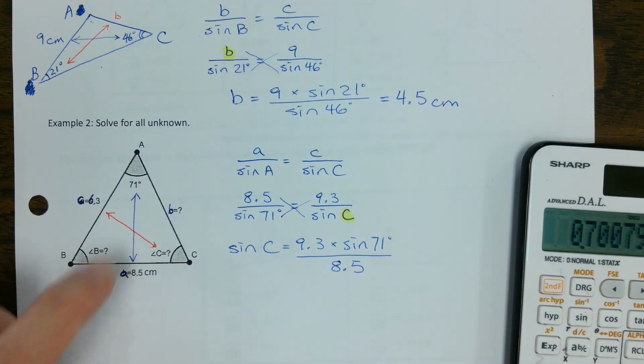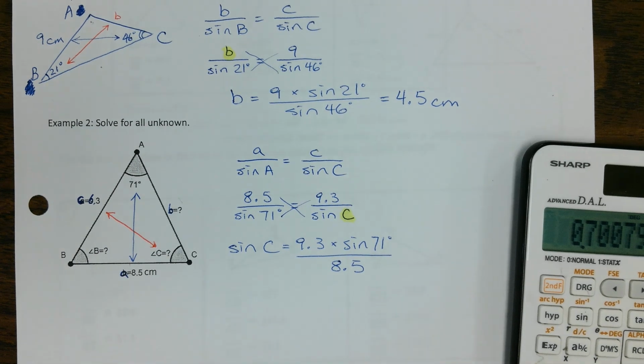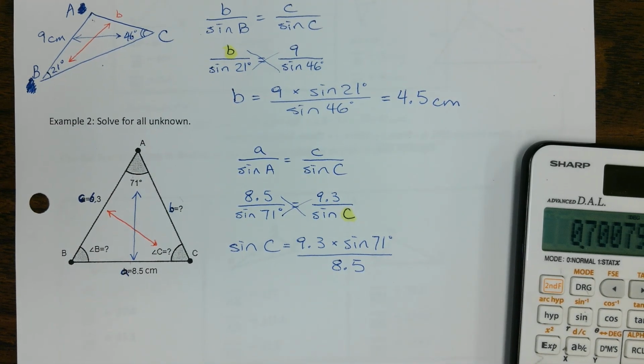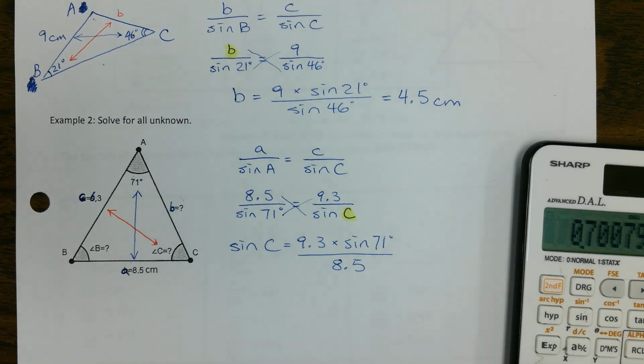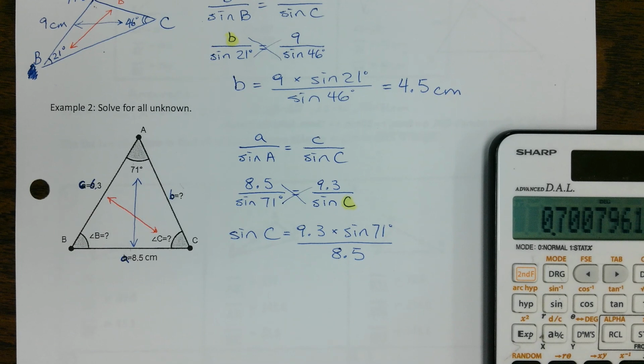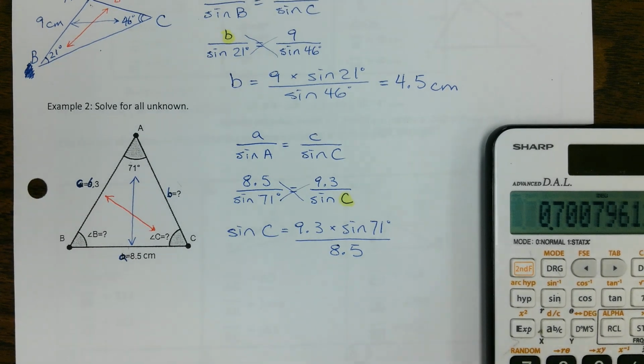Wait, I have a question. How do you write when two triangles are similar? What's the sign in this? Squiggly line. Two squiggly lines? Just one. Two squiggly lines is approximately. So one squiggly line is similar.